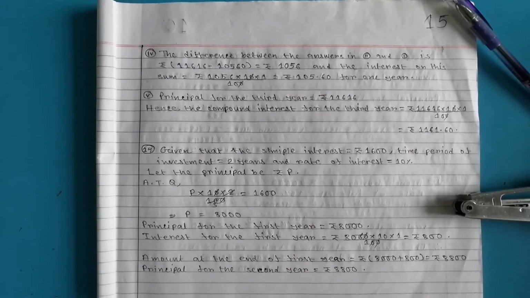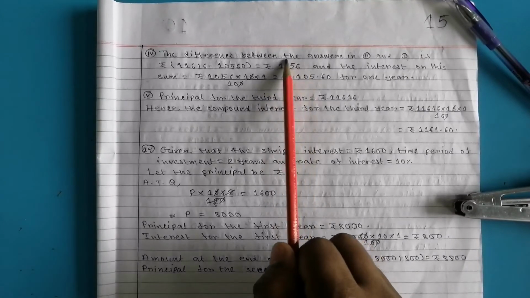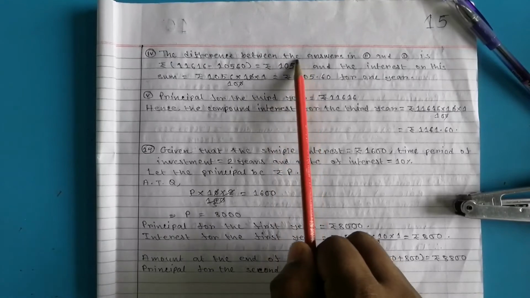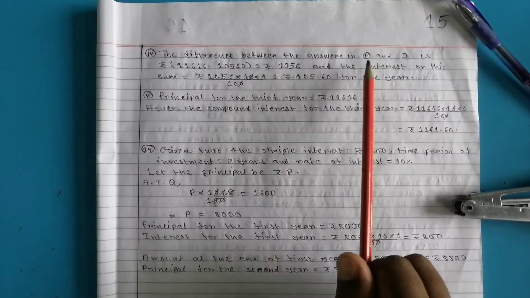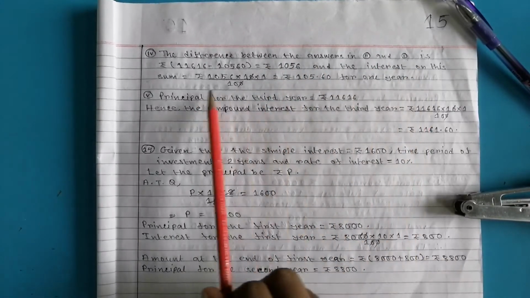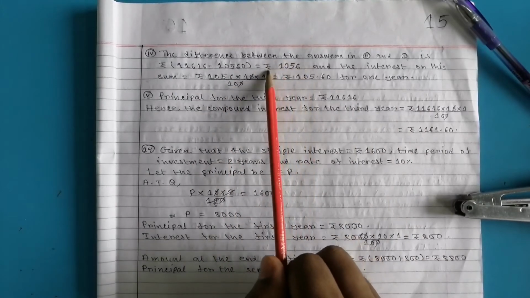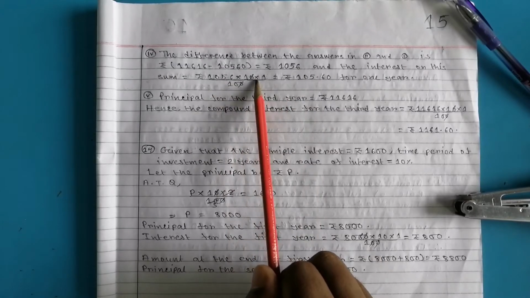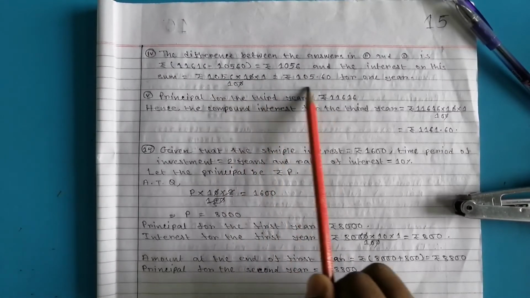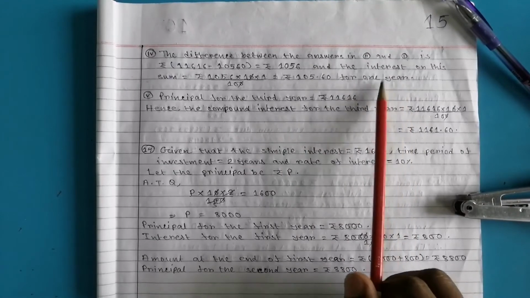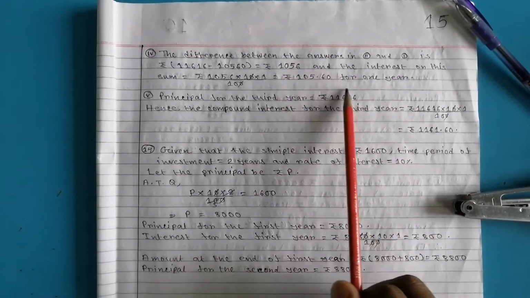Okay, in the fourth part another part is there, that is, find the interest on this sum for 1 year. So you have to find the interest on this amount that you have got as the difference between the answers of second and first. The interest on this sum will be PRT upon 100. Here P is this amount, so 1056 multiplied by 10 multiplied by 1 divided by 100, so that will be 105.60. That is the interest on this sum for 1 year.